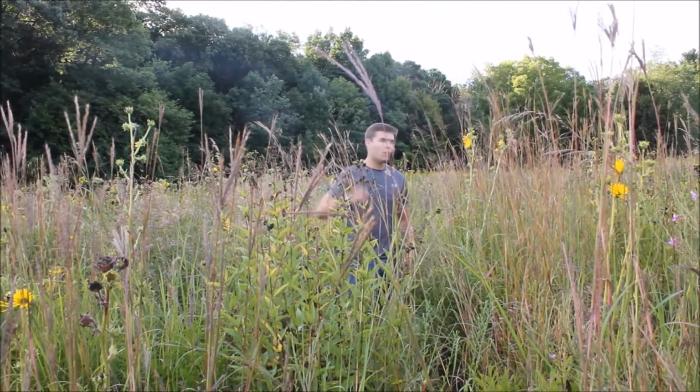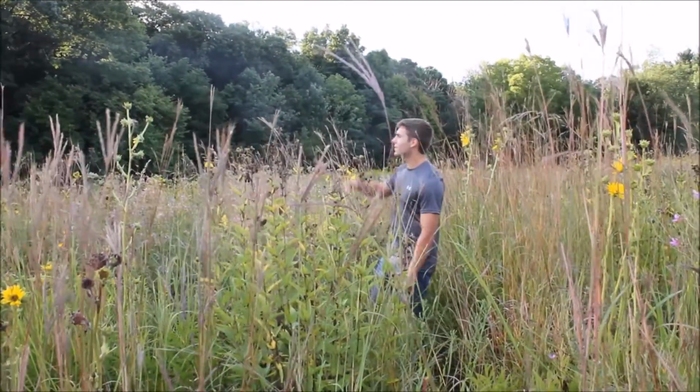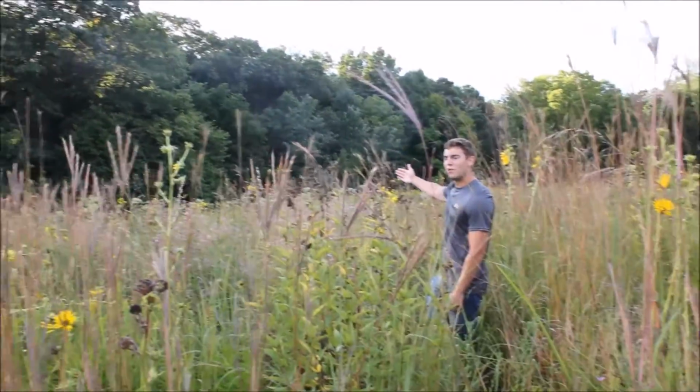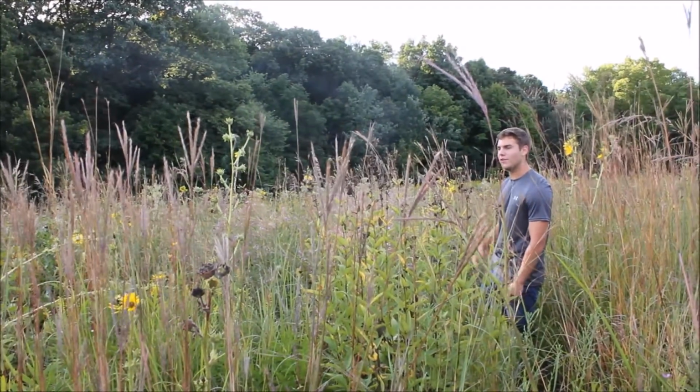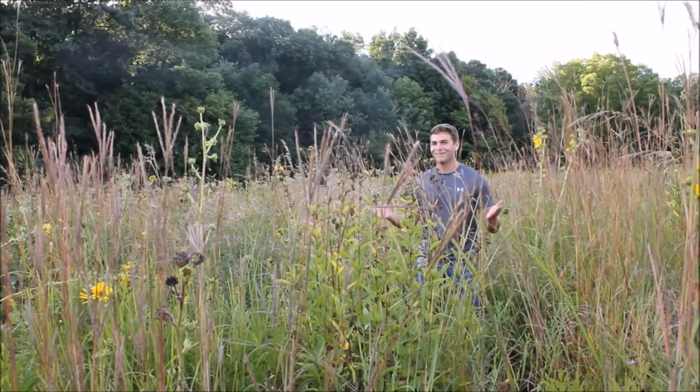This here is Area 1 and 2. What's interesting about Areas 1 and 2 is that they border the wood line, which creates some interesting species diversity in this area. Be expected to see some cup plants over here.